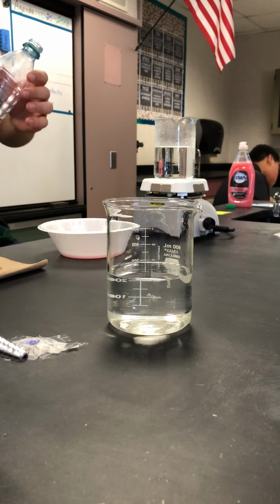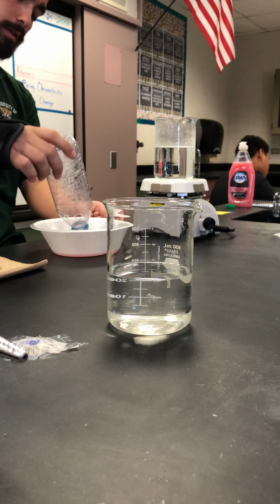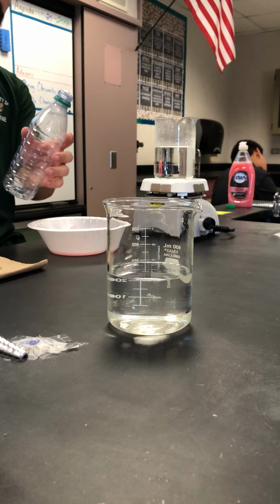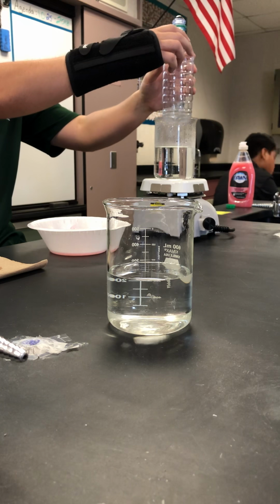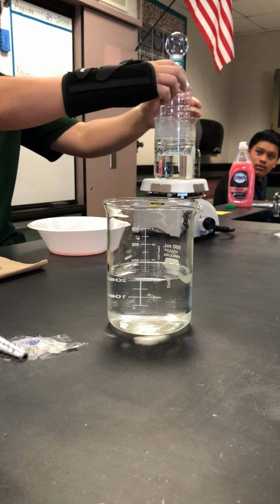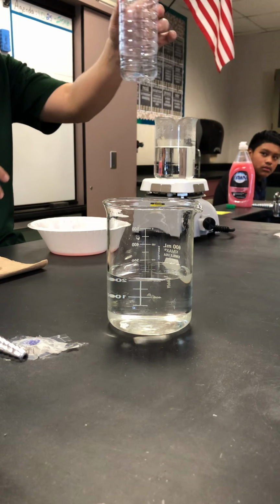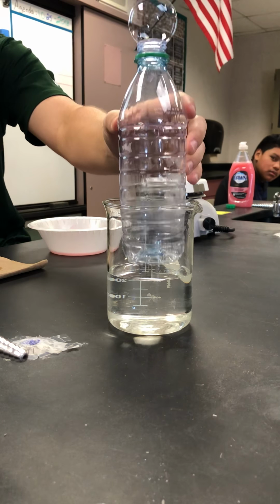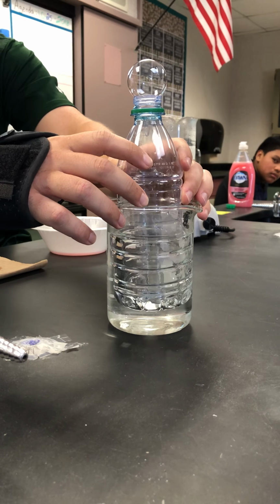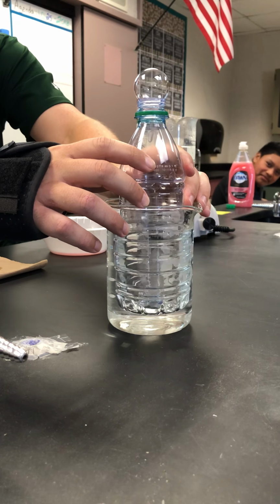So I'm going to put some soap on this opening. And I'm going to place it in the hot water. Okay. Now I'm going to place it in the room temperature water. Okay, so it's a little bit slower.